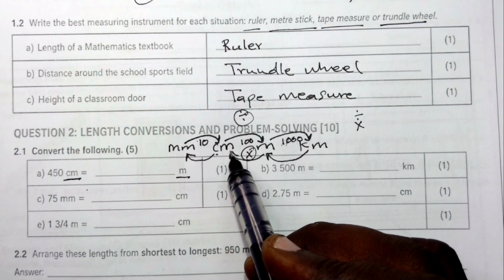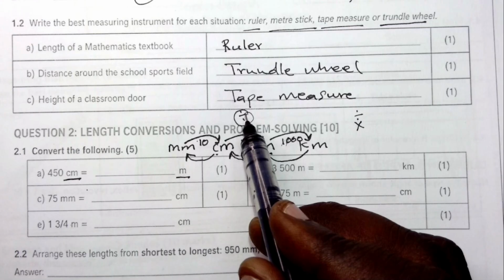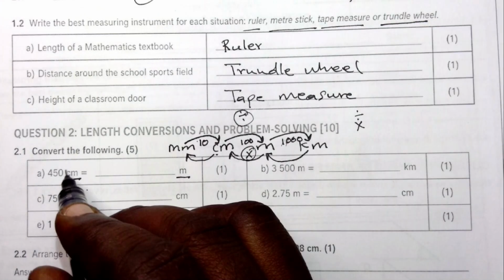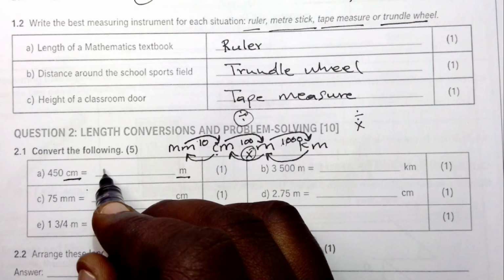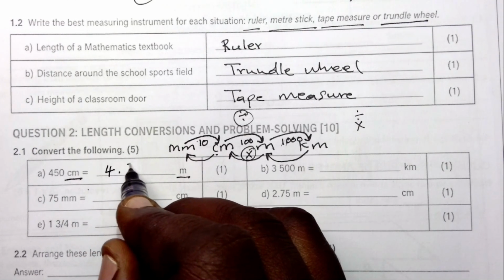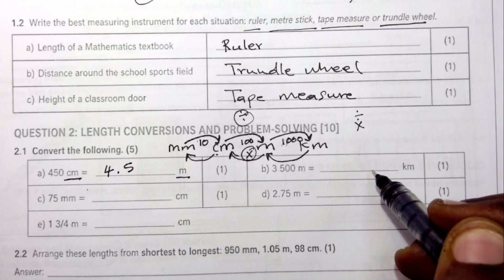Let's come here, centimeter to meter. We use 100. What do we do with 100? We divide. Do you see this? 450 centimeters to meters is going to be 4.5 meters, right?